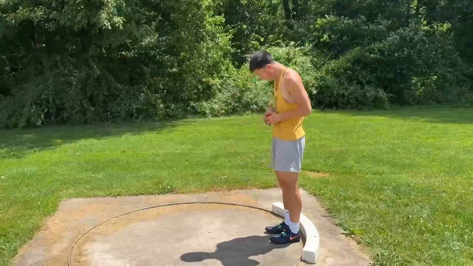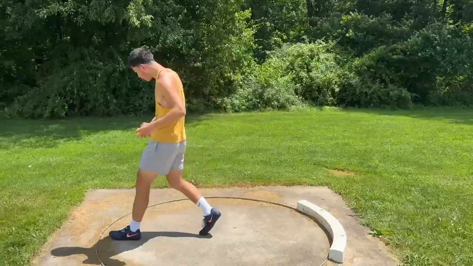All right, here's Cam with the tennis ball. He's about to throw it like a shot put.